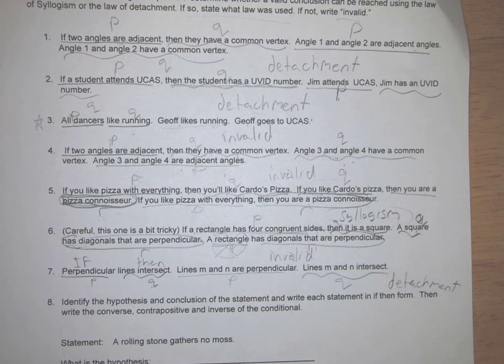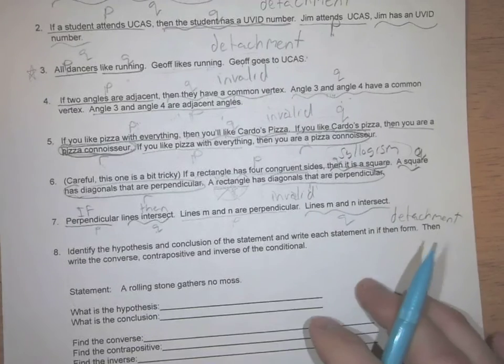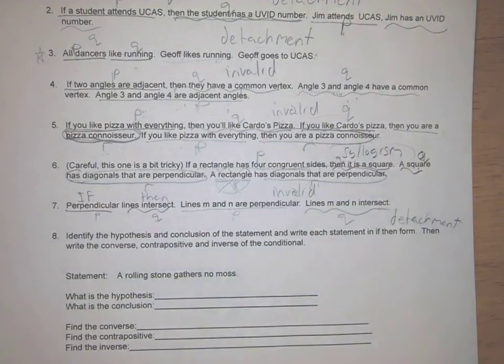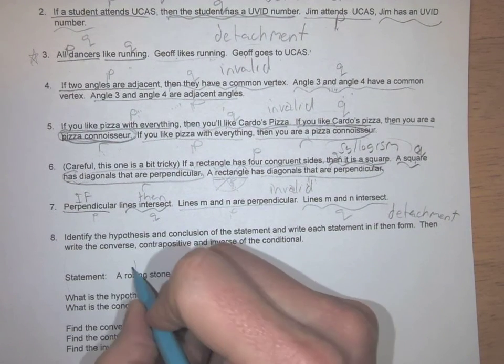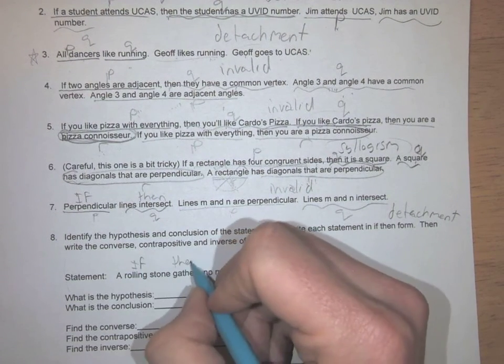We'll probably do another assignment like this, because I think we need a little more practice on these. I hope that helps. You can run through this again and look at the reasoning. The last one I'm not going to go through because I think most people are good with that, but I'll get you started. If rolling stone, then gathers no moss.